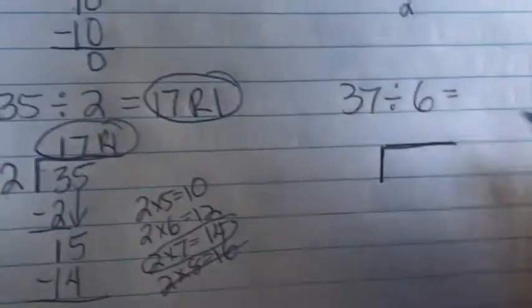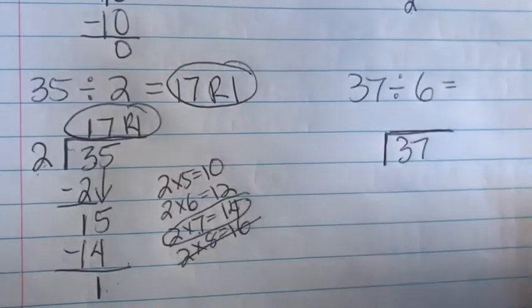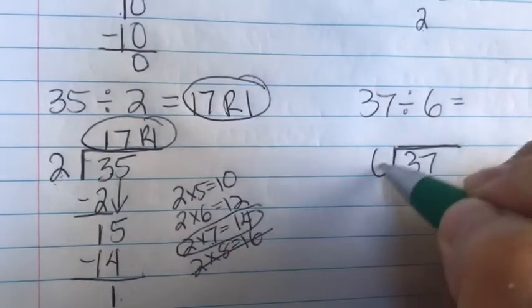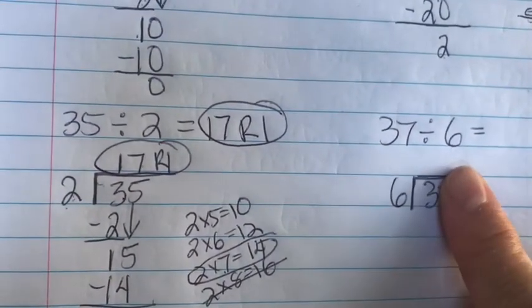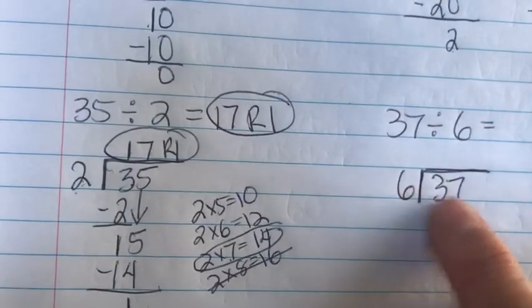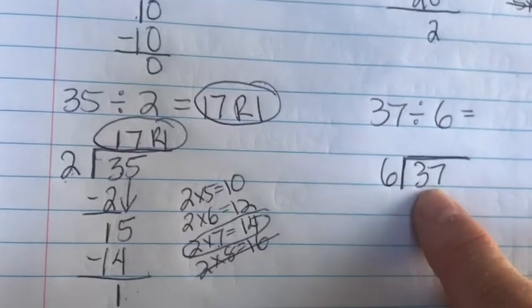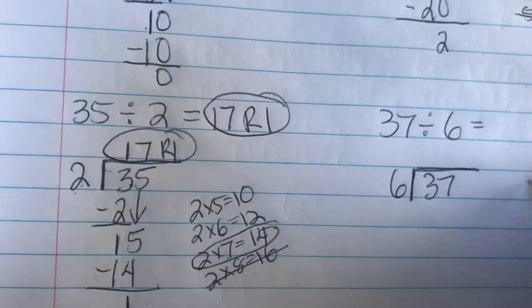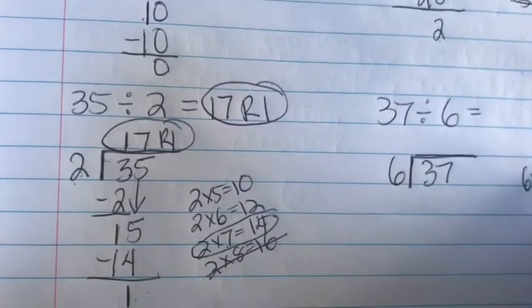All the same steps over and over again. Okay, I'm going to copy the big number inside the L bracket or the box and the 6 on the outside. First I check to see if I can fit it in the first number. No, I can't, so I slide my finger over. Can 6 fit into 36 or 37? Yep, sure can. So I start thinking, and my brain already told me 6 times 6 is 36.